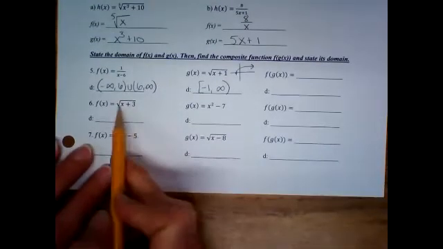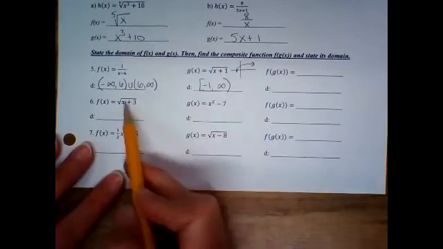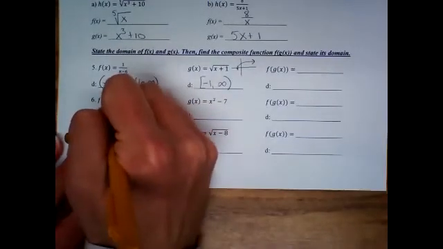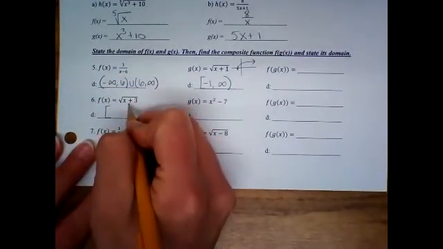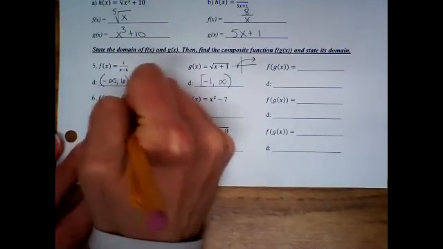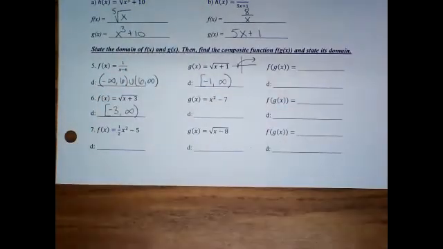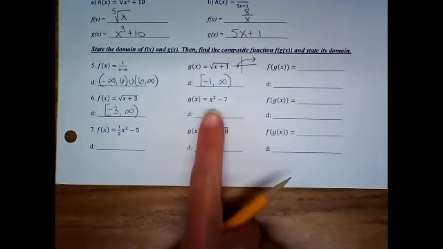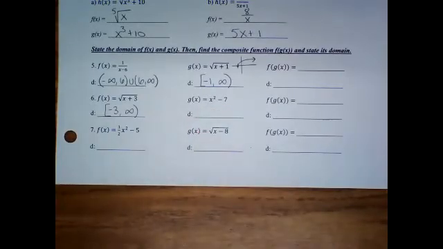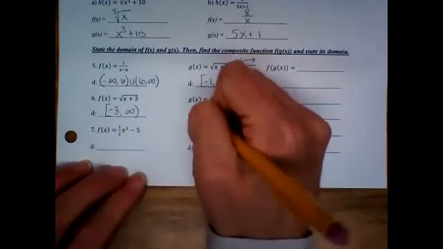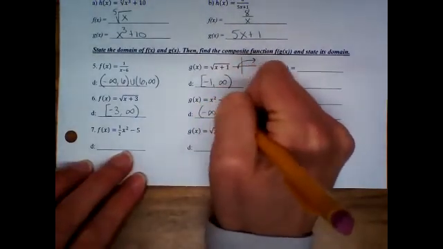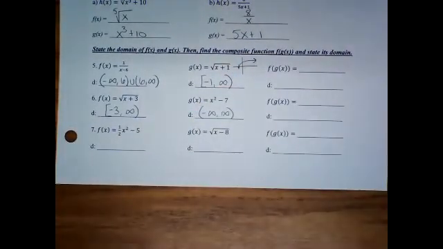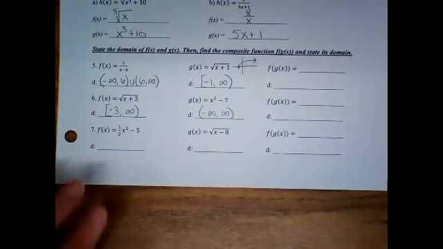So what about this one? It's really similar to the one we just did. This would be bracket and then what? Good, it went left 3, so -3 to infinity. And then g, since that's squared, it would be a parabola. What's your domain for any parabola? All real, so you get everything, which is nice.